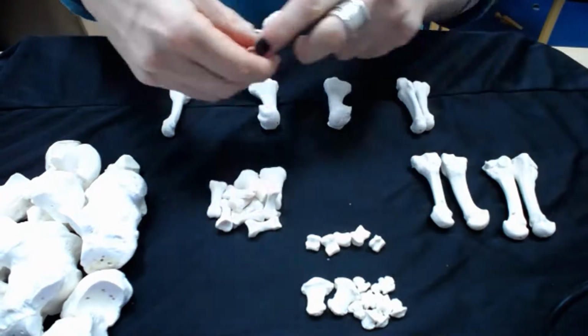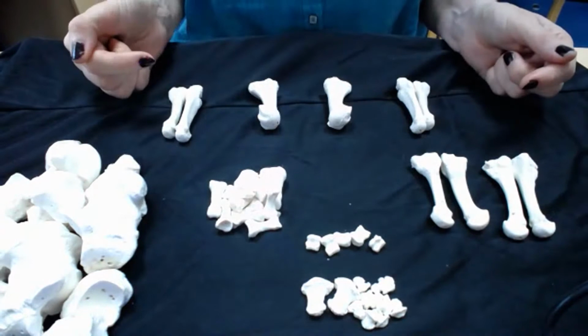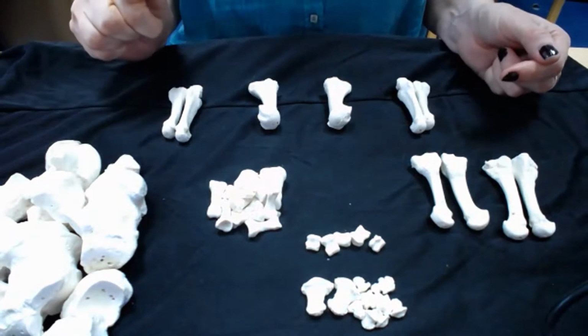I've already paired them out now, so I know that's a right one. But even if I only had one bone, and I didn't have the other one to compare it to, because I know what the facets look like, I can side that single bone.